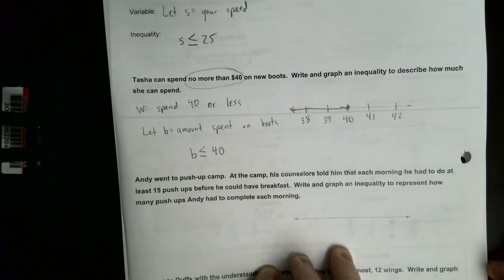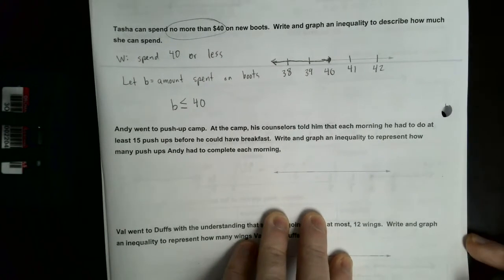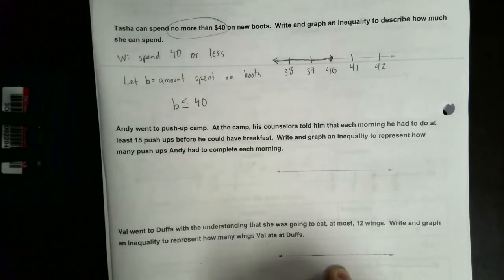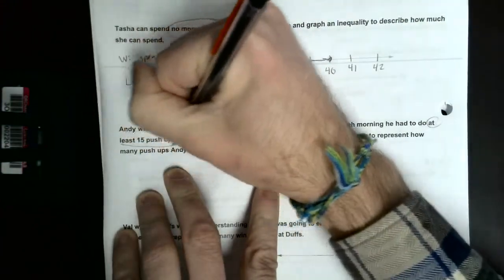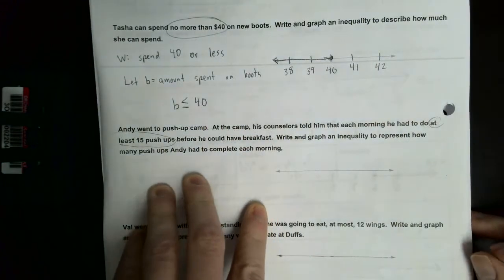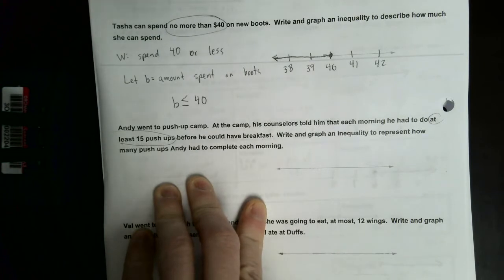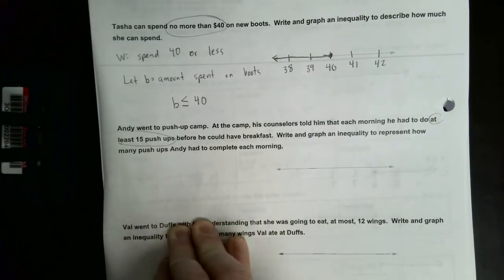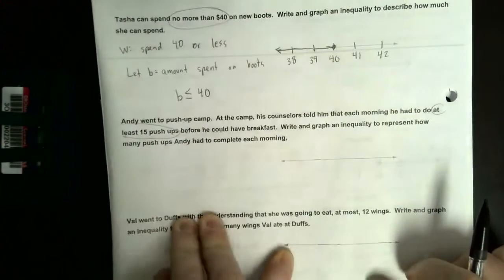All right, let's try another one. This one's interesting. About a push-up camp. I'm not sure if that exists or what it would really mean to go to a push-up camp, but here it is. Andy went to push-up camp. At the camp, his counselors told him that each morning he had to do at least 15 push-ups before he could have breakfast. At least. I'm just going to circle that part. That seems like the part that might indicate our inequality. So before he has breakfast, he's got to do at least 15 push-ups. Write and graph an inequality to represent how many push-ups Andy had to complete each morning. Seems intense. But if you're going to push-up camp, you're going to expect to do push-ups, I suppose.